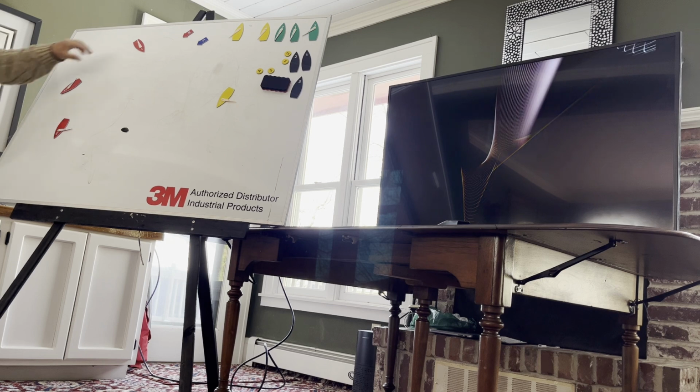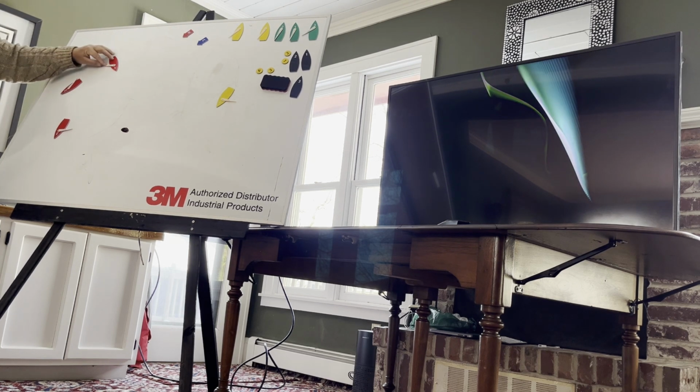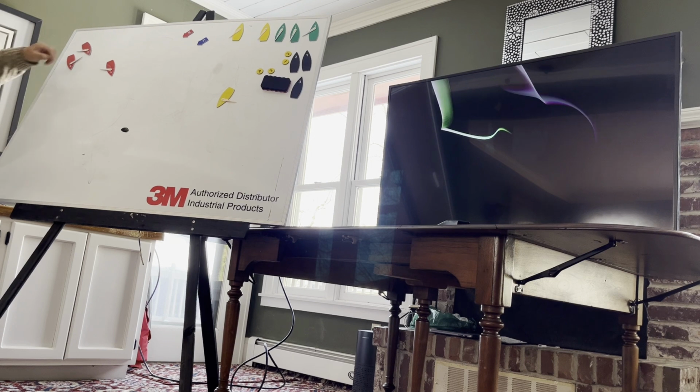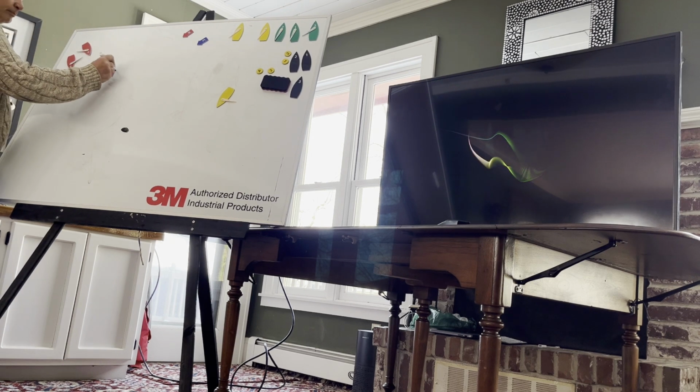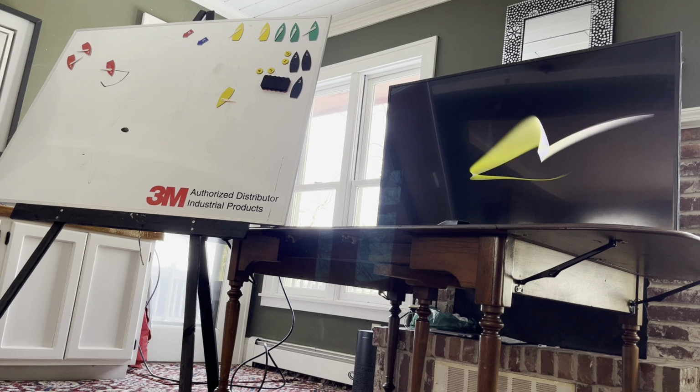Here's our mark. We're coming into the mark. This is the downwind mark. When do we take the kite down? 20 boat lengths ahead. Sooner than you think.